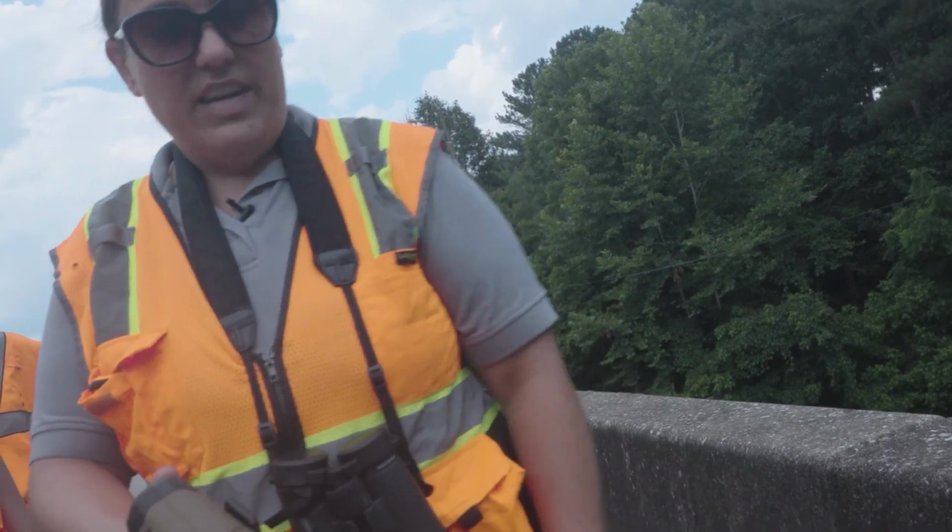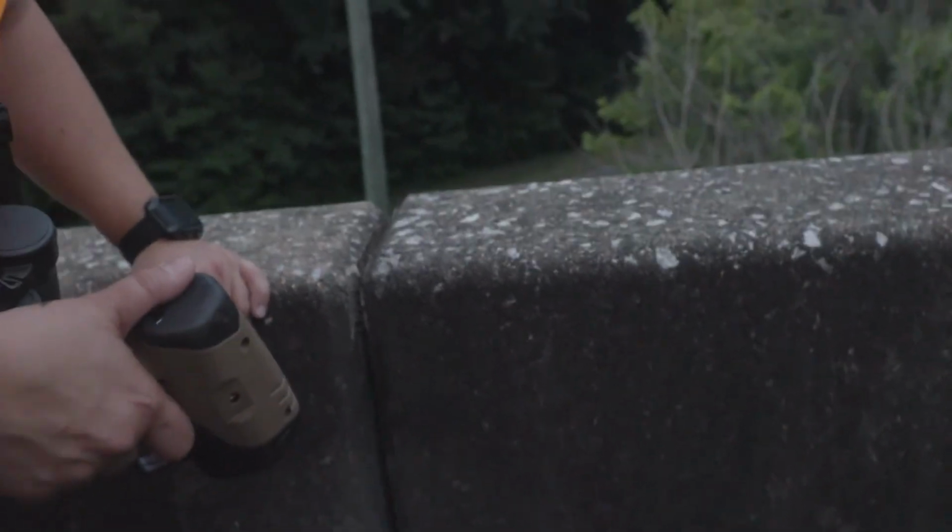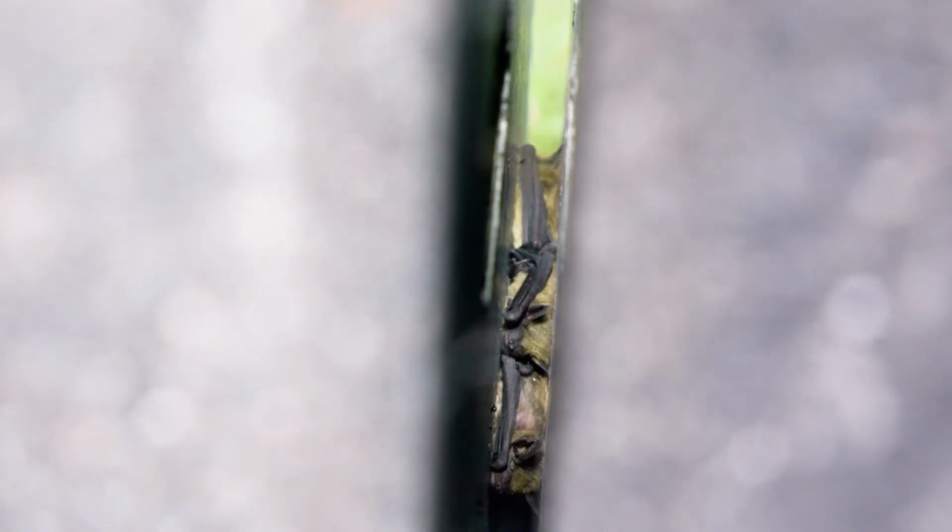But if you want to look over here in these joints, this is a place where we commonly see bats. And if you look down, does anybody know what these are? Anybody have a guess? Yeah, they're bats.